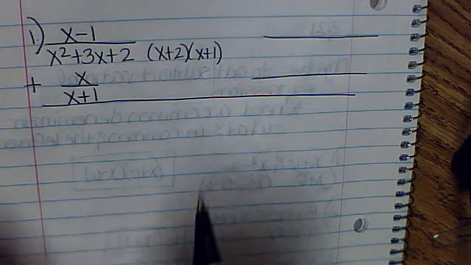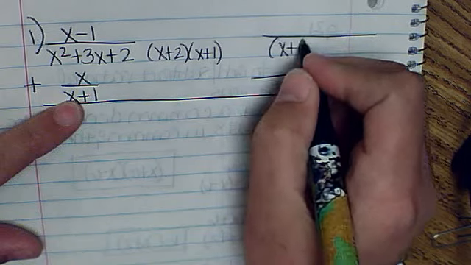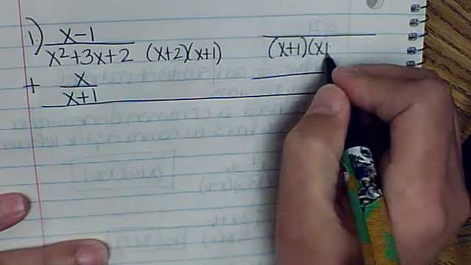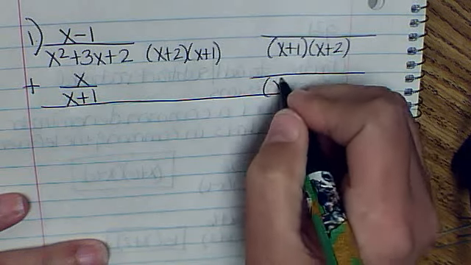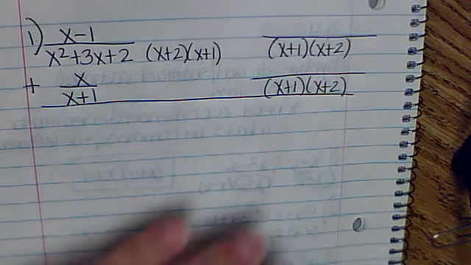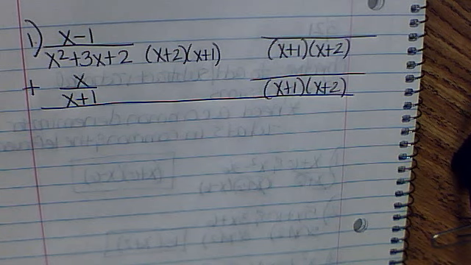Now for my common denominator, I look to see what they both have. They both have an x plus 1, and the leftover is x plus 2. So that's my common denominator, x plus 1, x plus 2. And what I do is I write it in one of the fraction spots. I figure out what it is, I write it once, and then I just copy it into the second spot. So I'm not trying to write it in both spots at the same time.